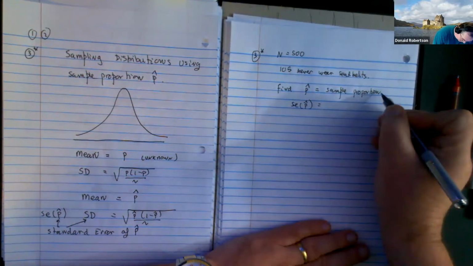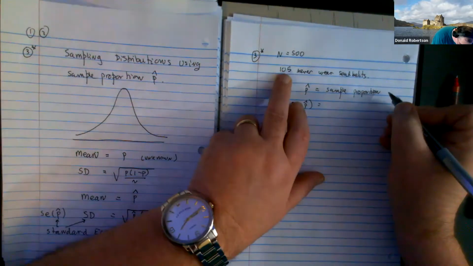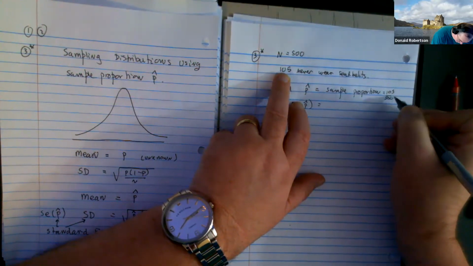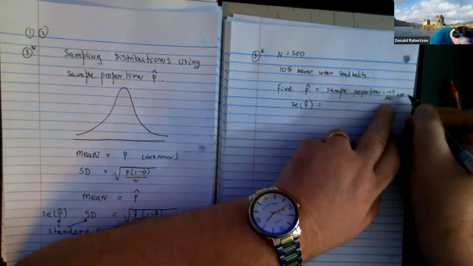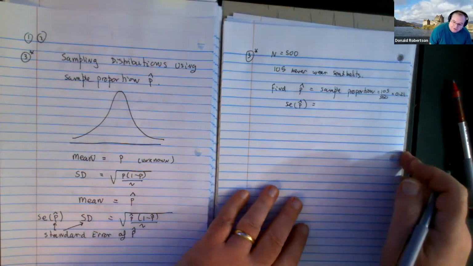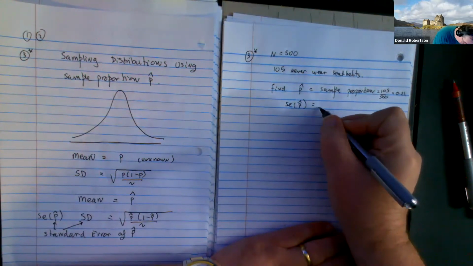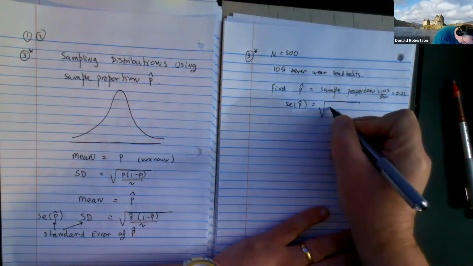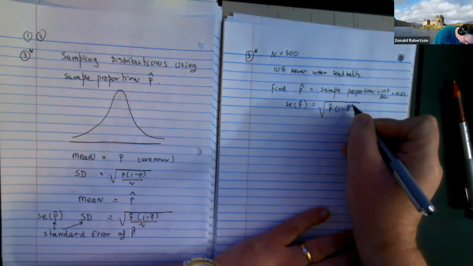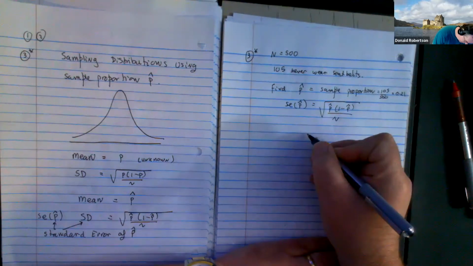Well, p hat is basically what? 105 out of 500, which I believe is 0.21. And the standard error, well, it's going to be the square root of the p hat that we just found, 1 take away p hat, over n.